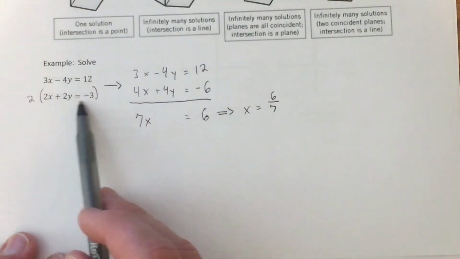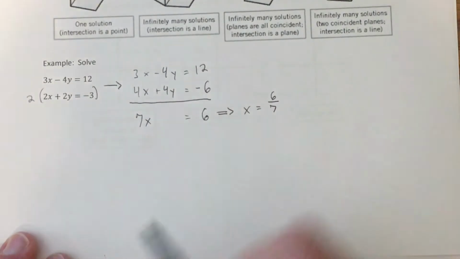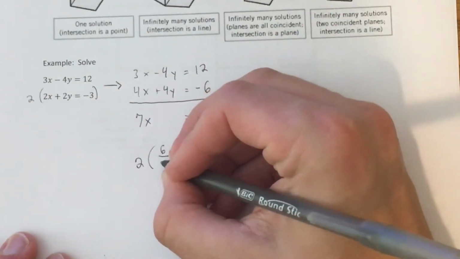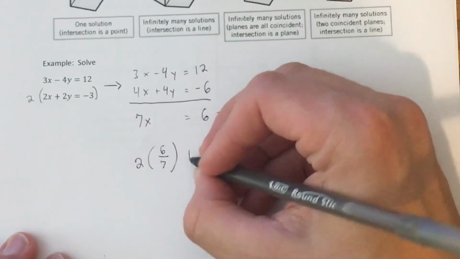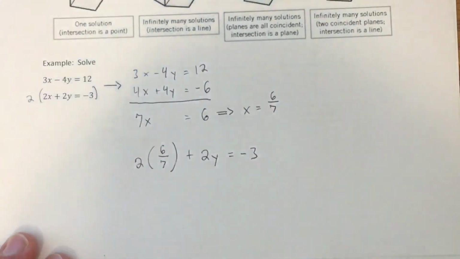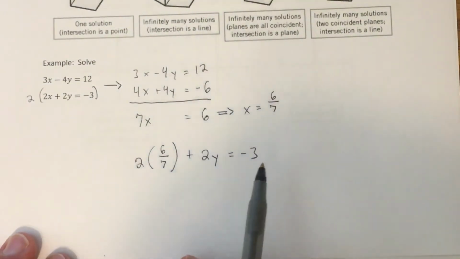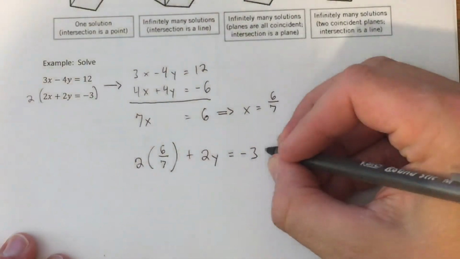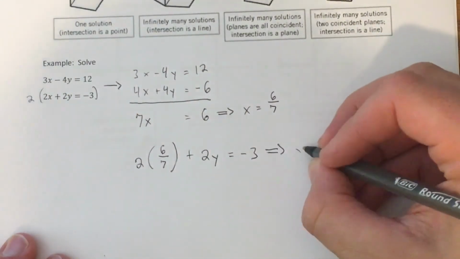So if I chose the second equation here before I multiplied it by 2, that's going to give me 2x, which is 6/7, plus 2y equals negative 3. Now, this is a simple linear equation with some fractions. This is algebra 1 stuff. I'm not going to go through all the steps. I'm just going to go straight to a solution because I know you can do that.